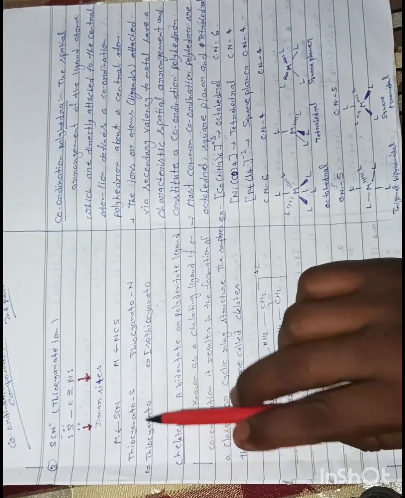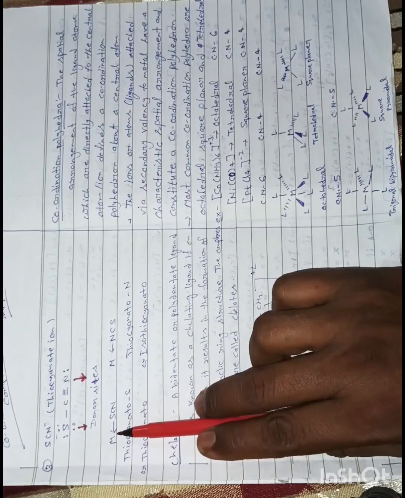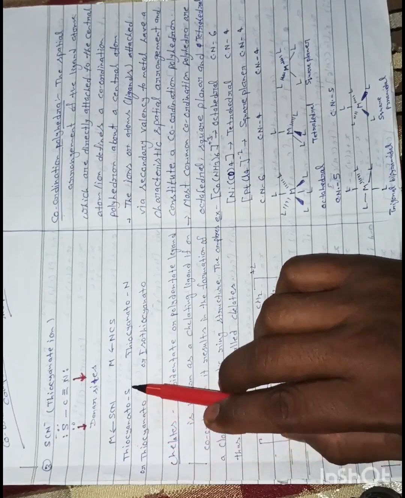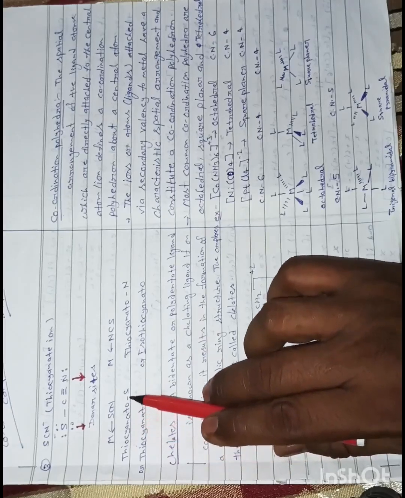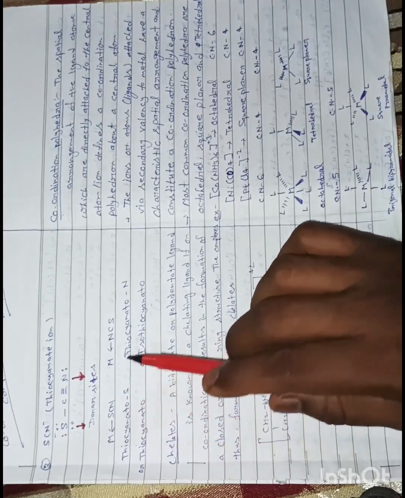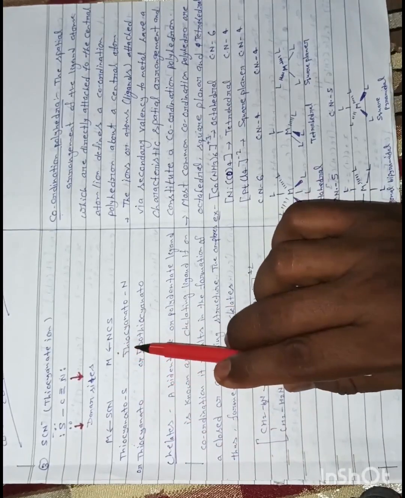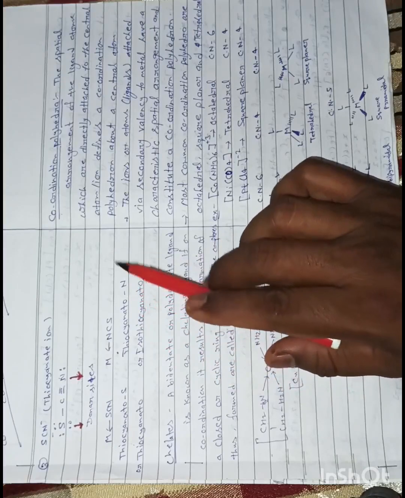If sulfur donates the electron to the central metal, then it is known as thiocyanato-S. And when nitrogen donates the electron to the central atom, then it is known as thiocyanato-N. Clear?